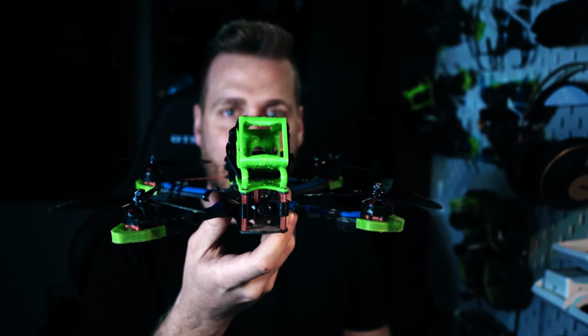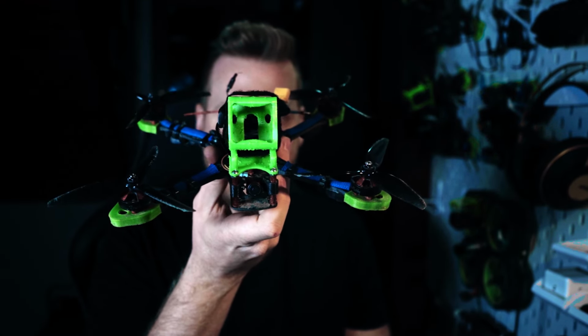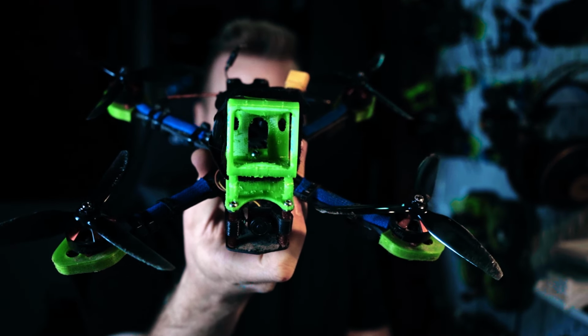Acro stands for acrobatic. As an FPV pilot, you're flying most of the things acro. Means when you're flying in acro and pitch forward, for example, it will stay forward pitched until you pitch back.